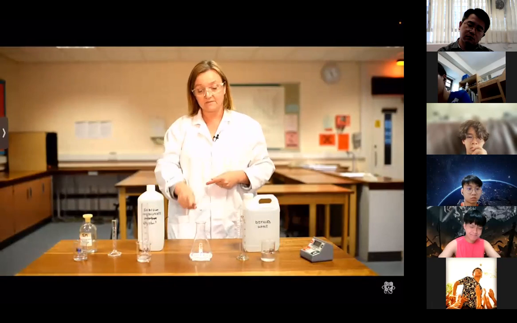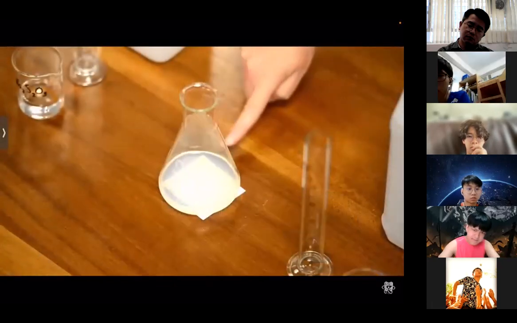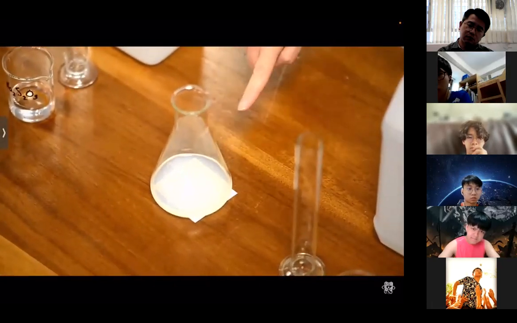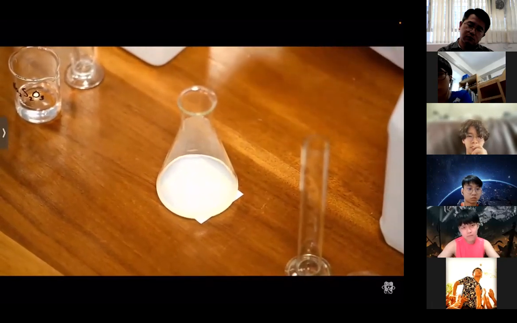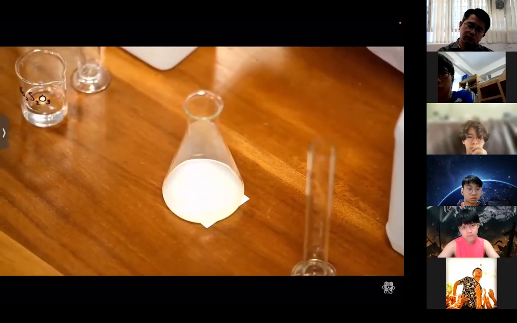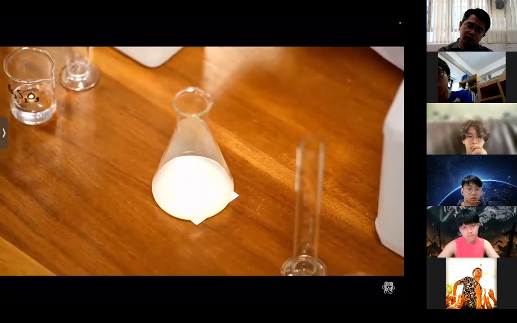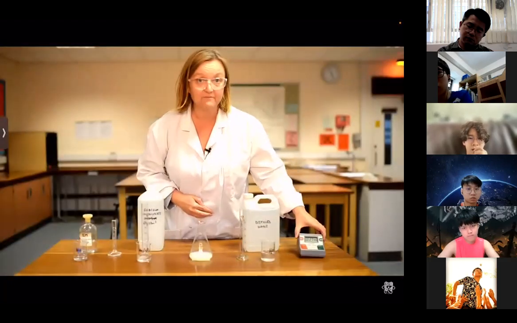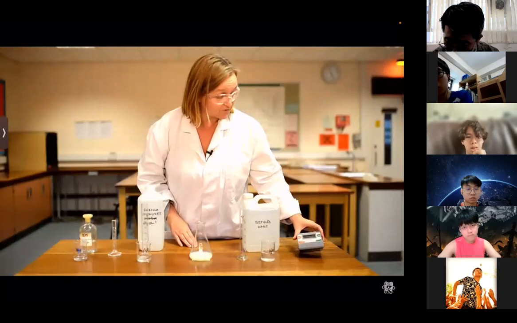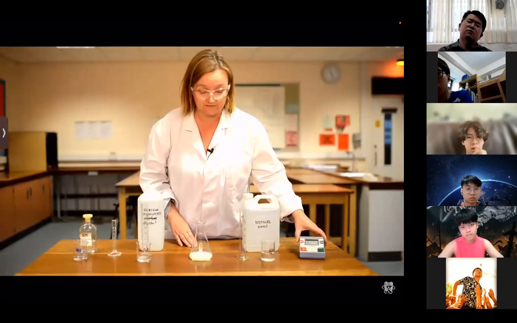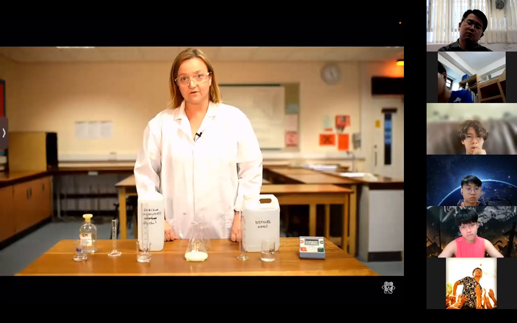After a few seconds, you start to see the precipitate forming and the solution turning this cloudy yellow colour. I'm going to watch from above until the cross has totally disappeared. Now, stop the timer. I've got a time for my first concentration of 27.44 seconds. That was the most concentrated.